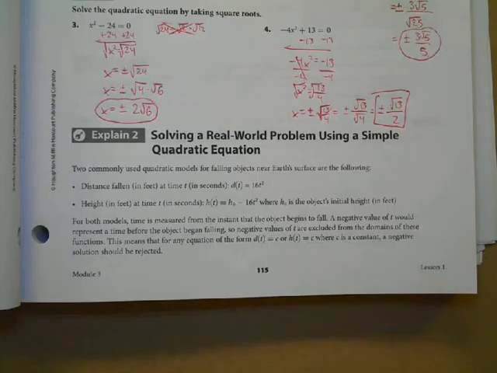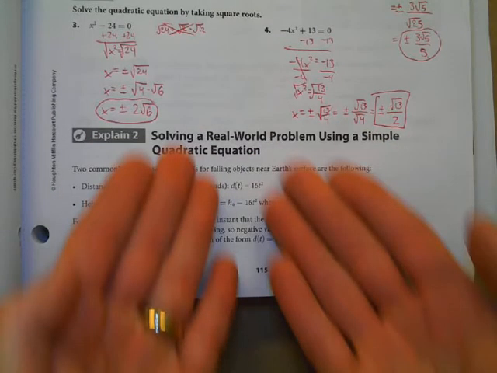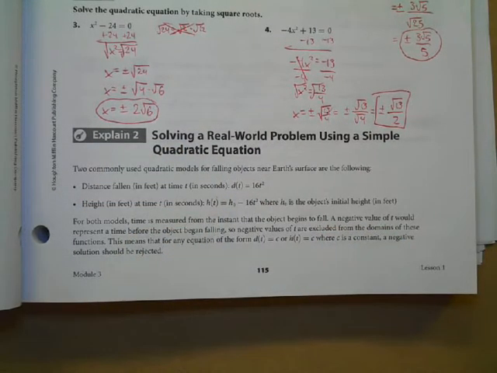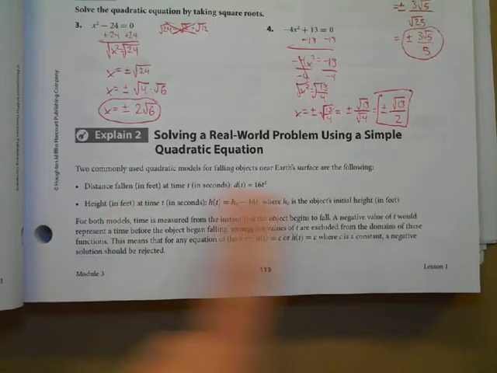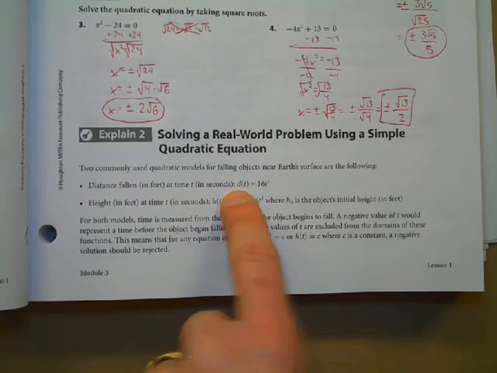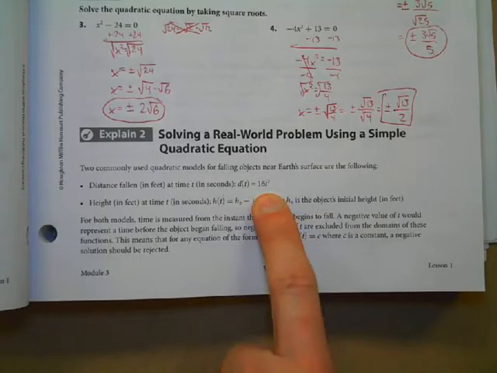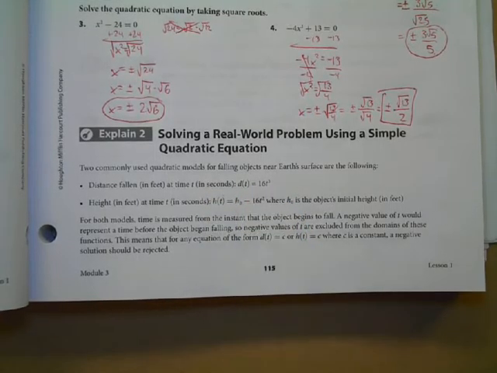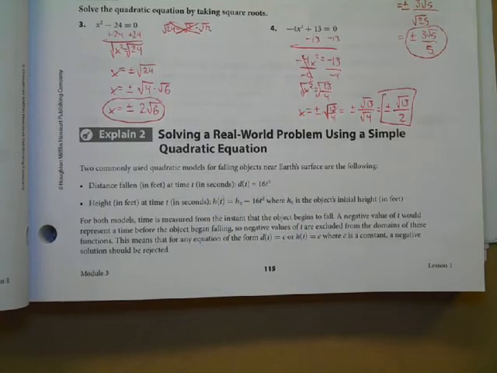So, two commonly used quadratic models for falling objects near Earth's surface are the following. Okay, so here's this one. The distance fallen in feet at time t in seconds is d of t equals 16t squared. So that's like how far you've fallen after falling for a certain number of seconds. The height in feet at time t in seconds, so here's your height, where h sub 0 is the object's initial height in feet.